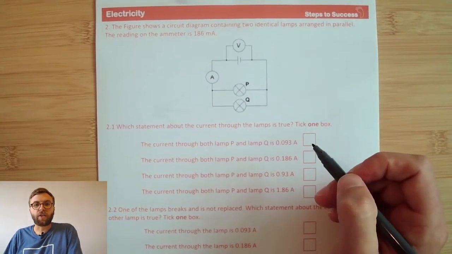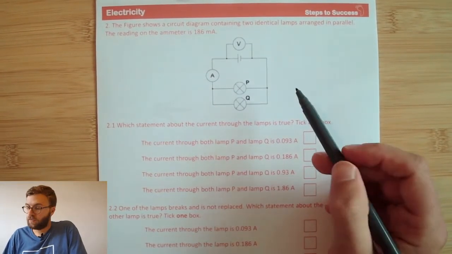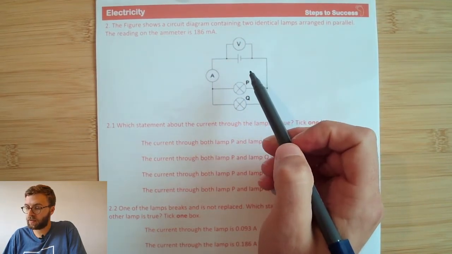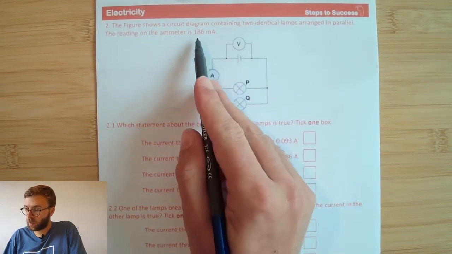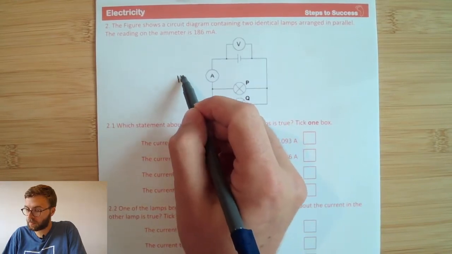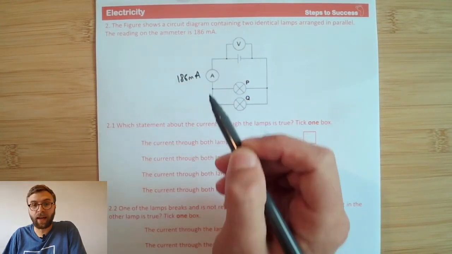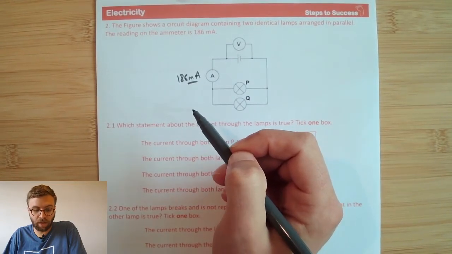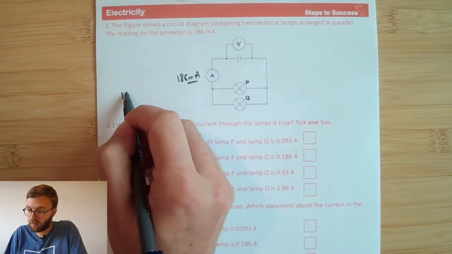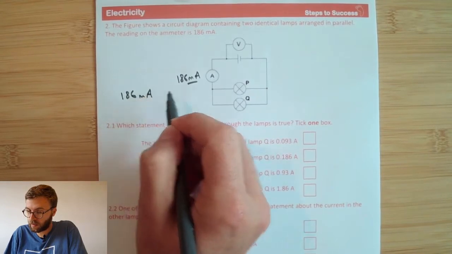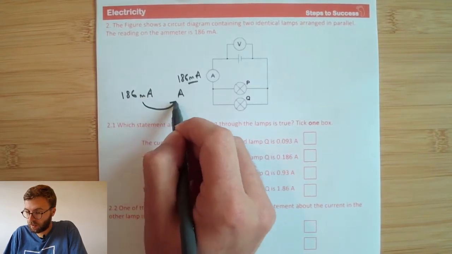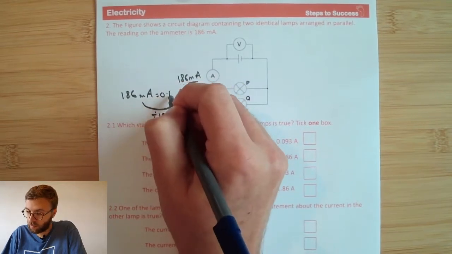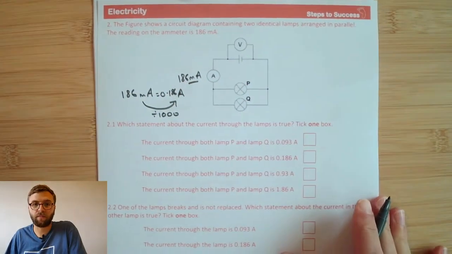Okay, our next question again is still about circuits. The figure here shows a circuit diagram that contains 2 identical lamps arranged in parallel. The reading on the ammeter is 186 milliamps. Again, it's something to watch out for. We've got a non-standard unit. A milliamp is 1,000th of an amp. So to convert milliamps into amps, we want to divide by 1,000, which gives us 0.186 amps.